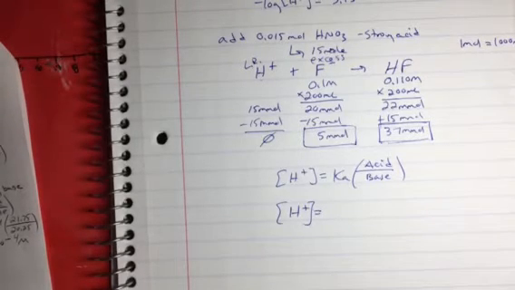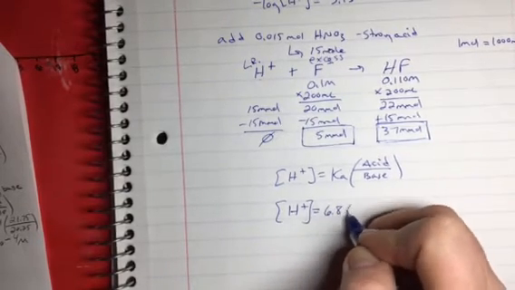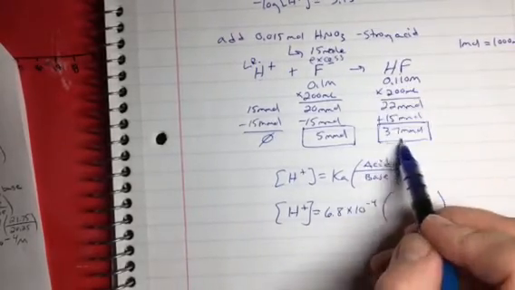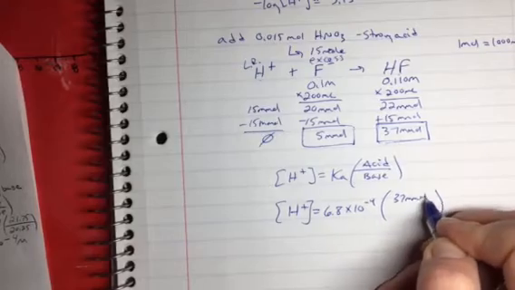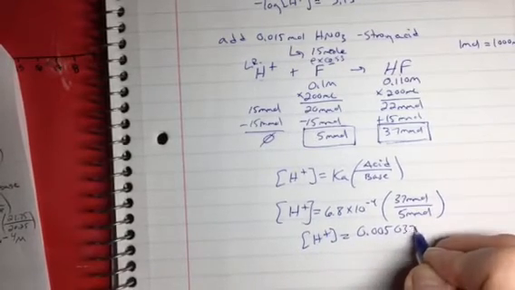However, we can keep going. So even though it neutralized the base here, it still has both HF and F minus. So we can use the same setup. So the Ka is 6.8 times 10 to the negative fourth. And again, the acid is HF, so that's the 37 millimoles. And the base is the F minus, so that's 5 millimoles. So that simplifies to a concentration of 0.005032 molarity.